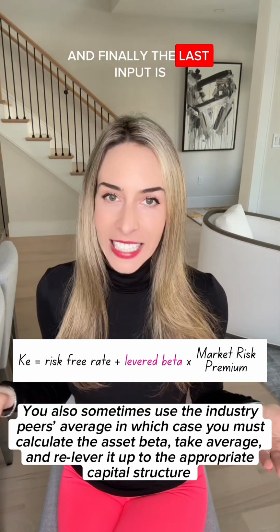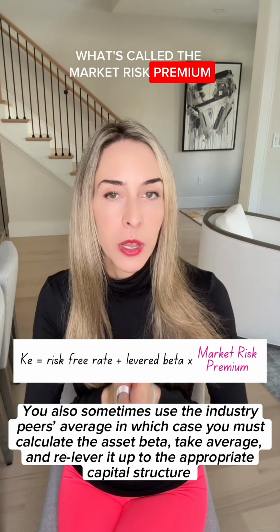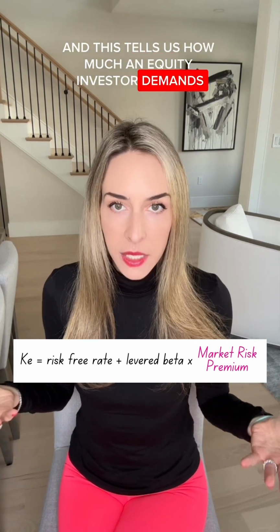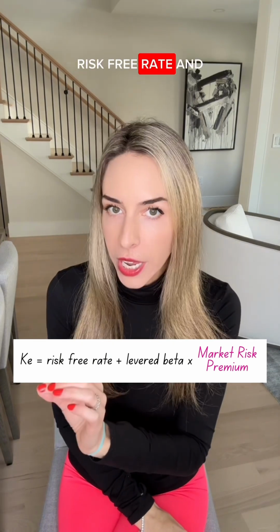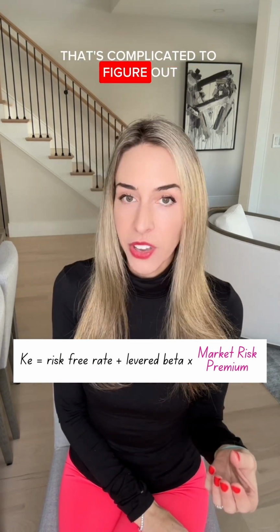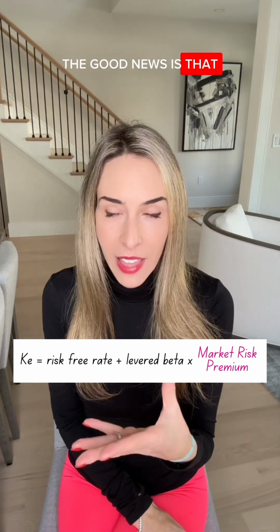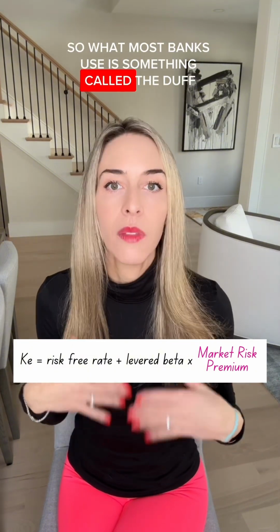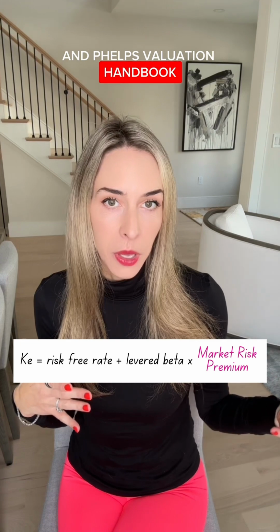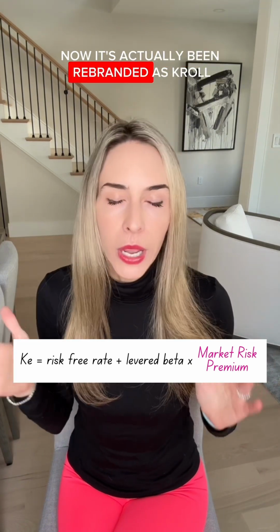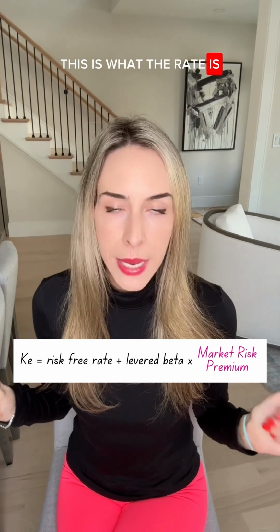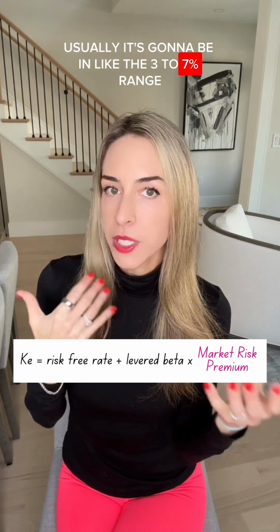And finally, the last input is what's called the market risk premium. And this tells us how much an equity investor demands for taking risk over the risk-free rate. It might seem like something that's complicated to figure out. The good news is that there aren't many sources for this. So what most banks use is something called the Duff and Phelps Valuation Handbook. Now, it's actually been rebranded as Kroll, but it literally just tells you flat out what the rate is. Usually it's going to be in the 3 to 7% range.